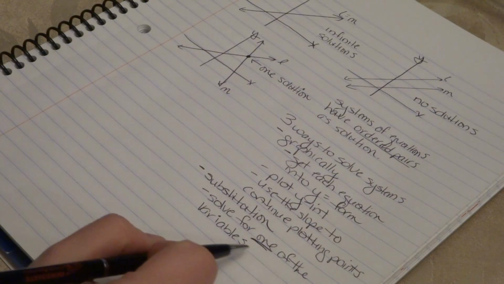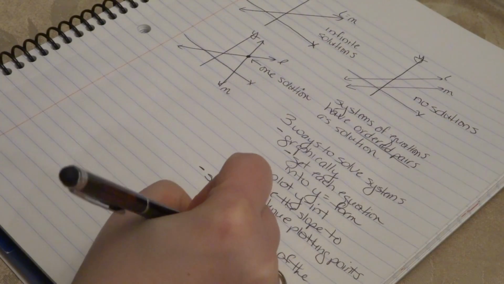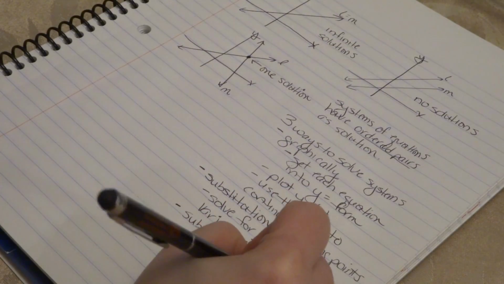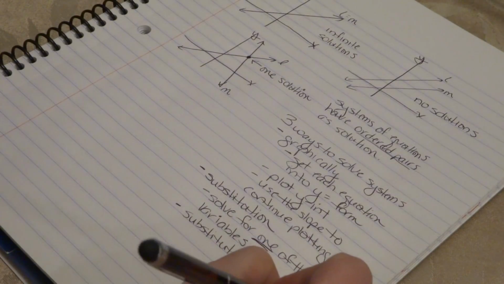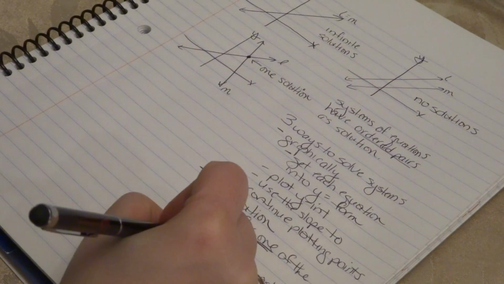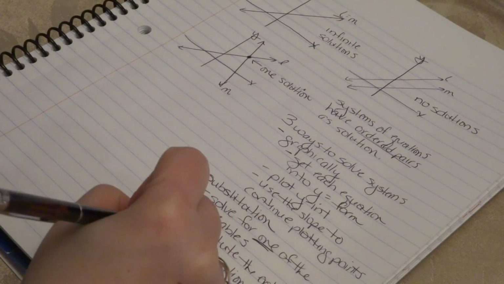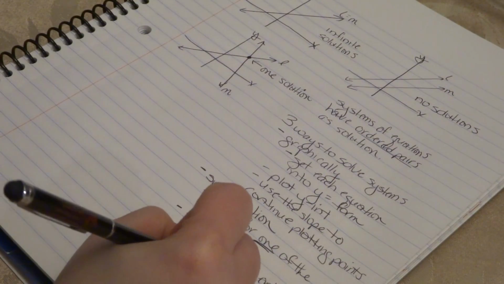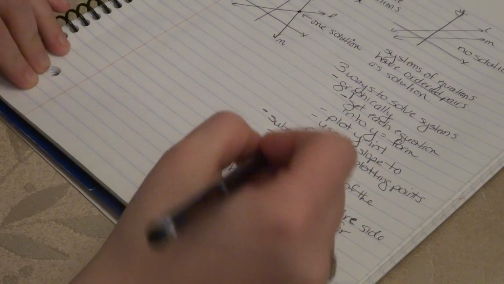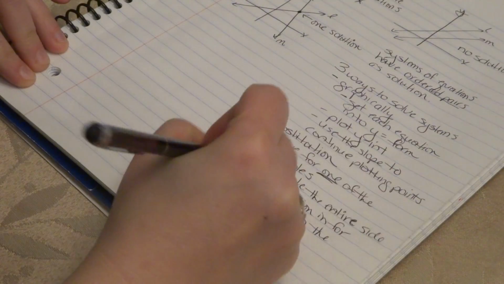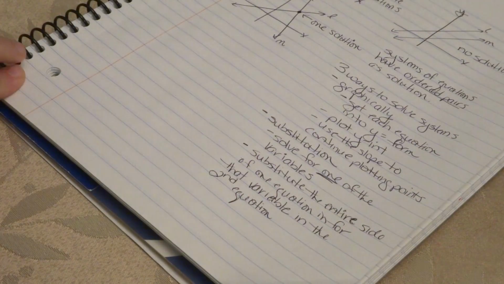You're going to solve for one of the variables and then you are literally going to substitute the entire side of one equation in for that variable in the second equation. It literally is a substitution process.